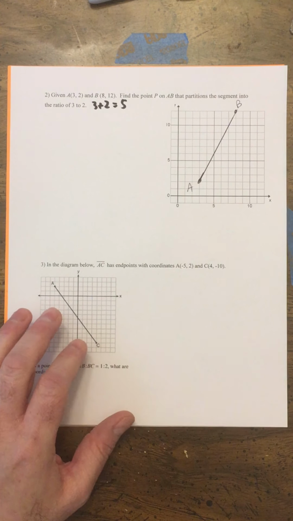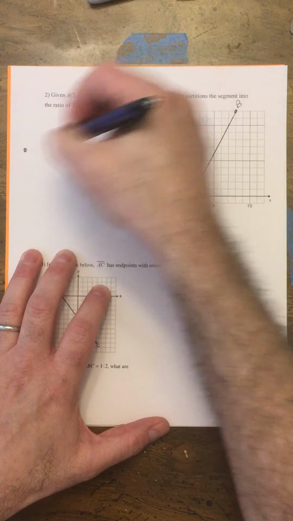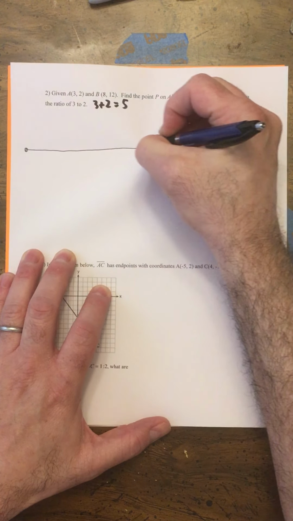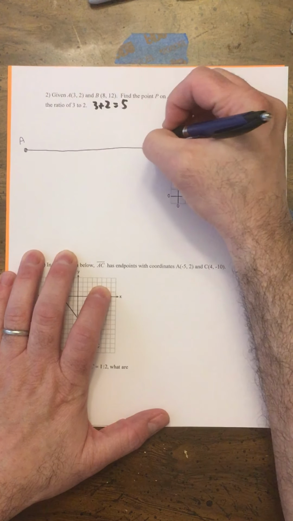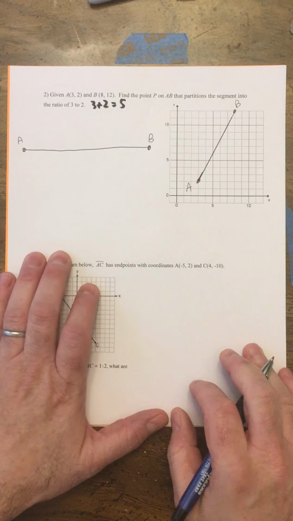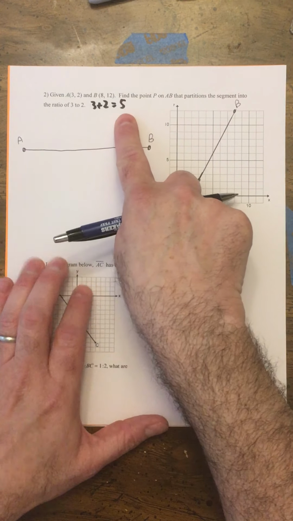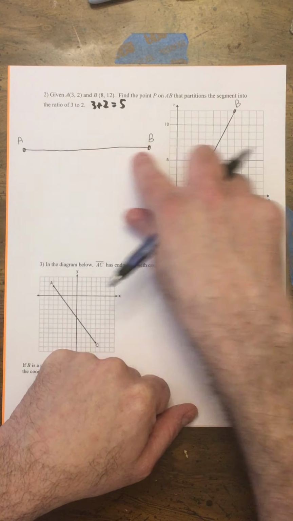But as I was telling you before, sometimes it's better to use not the grid paper, but just to make a line segment, make it long enough so you have room to work. Call this point A and call this point B, okay? Doesn't matter whether it was slanted or not. What we're going to do now is we're going to break it into 5 parts. So I just want to make 5 marks about equally spaced along AB.